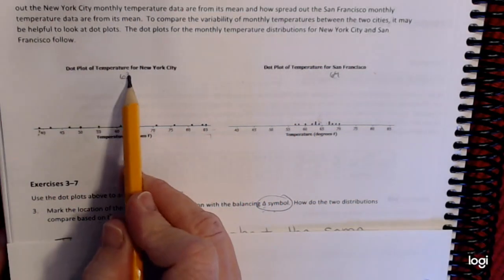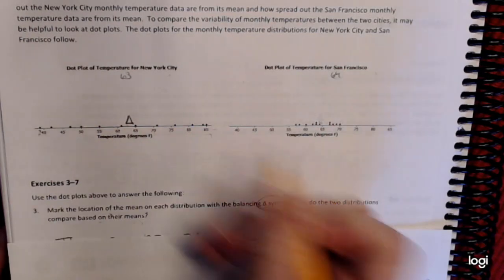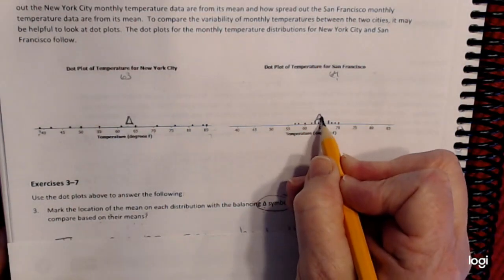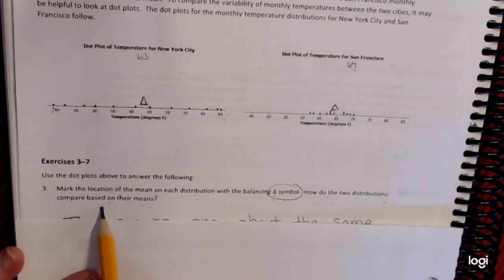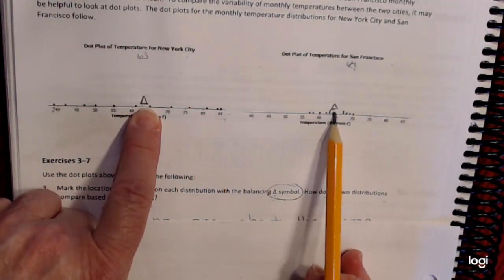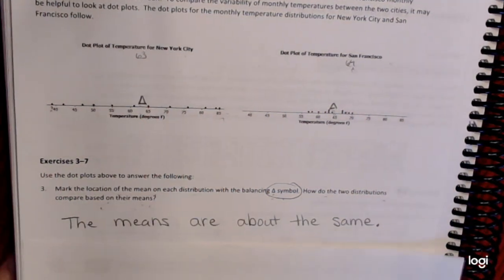So we said 63 for New York. 63 to me is about right there, so I'll put my triangle right there. 64, I'm going to guess about right there. So that triangle is going to represent our mean, so we did that. Then it says, how do the two distributions compare based on their means? Well, the means are pretty similar. They're not too far off, so I wrote the means are about the same.